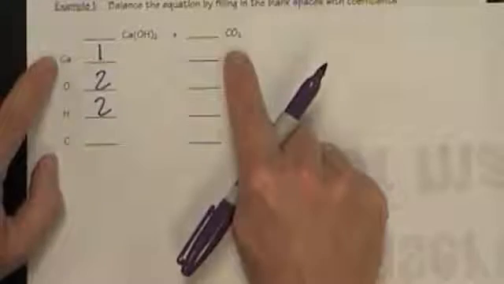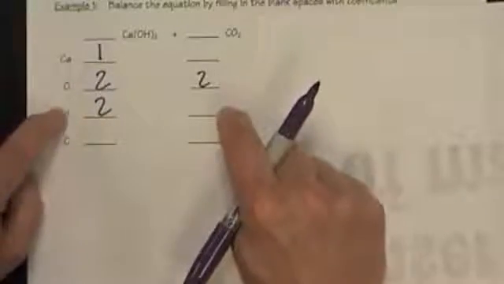When I look at this formula, I see 1 calcium, and I see 2 oxygens, because the subscript out here multiplies in, and I see 2 hydrogens. Okay, I don't see any carbons here, so I'm not going to put anything on the carbon line. For the next compound, and you can keep writing this along with me, in carbon dioxide, I don't see any calcium, so I'm not putting anything on this line. I do see 2 oxygens. Okay, I don't see any hydrogens and I don't see any carbons, so I'm not going to write anything there.